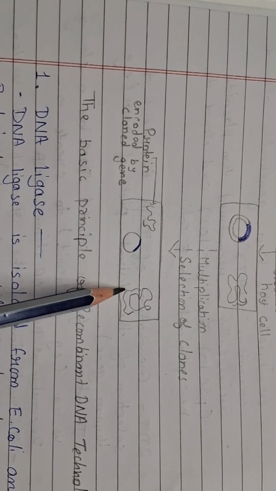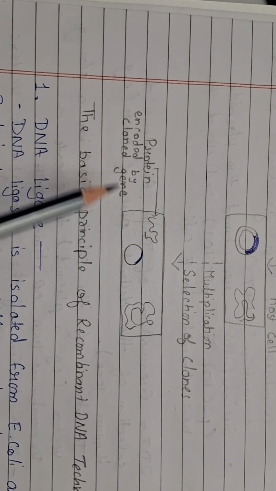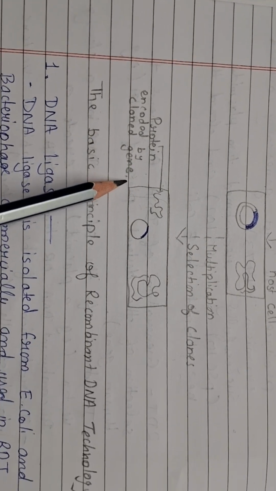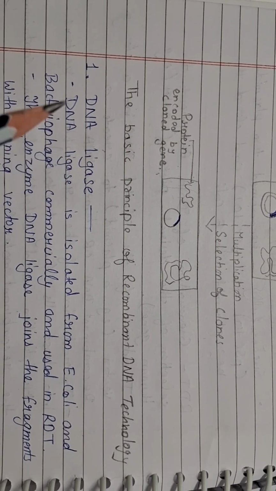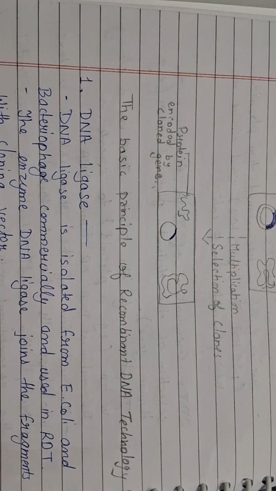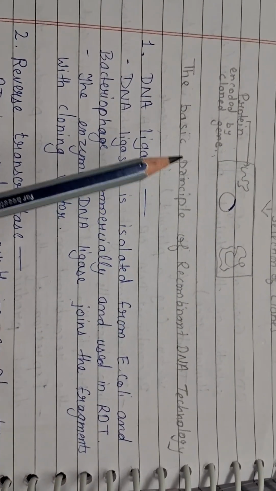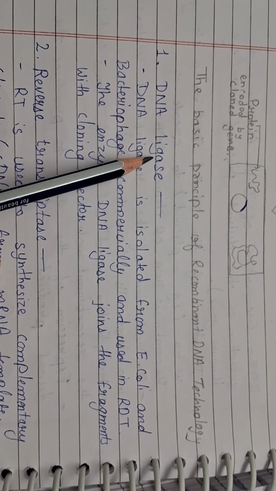implanted in E. coli. So this is a protein encoded by the cloned gene. So this is the basic principle of recombinant DNA technology. So we are going to discuss the enzymes that are involved in the RDT.